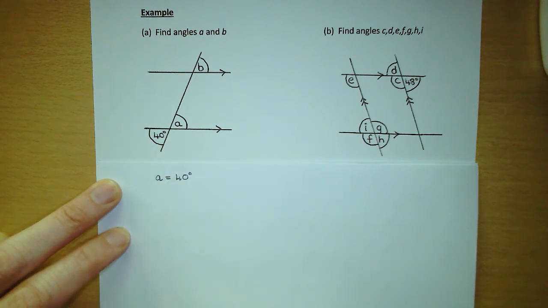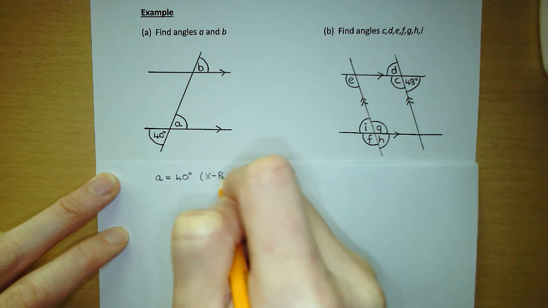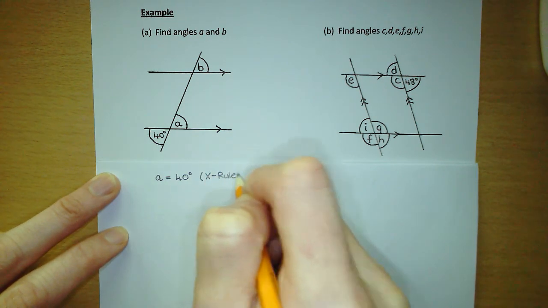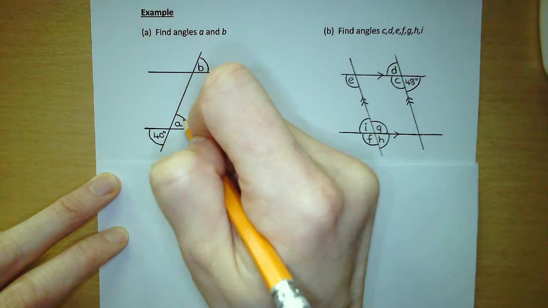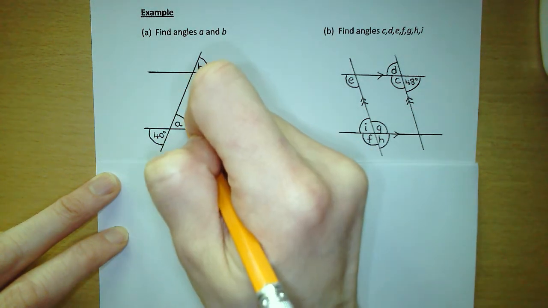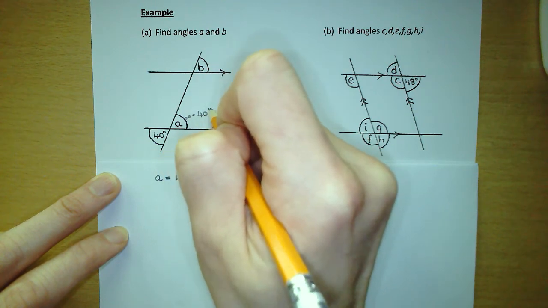And remember to put the reason in brackets. The reason here is the X rule. And it doesn't do any harm, once you've worked out an angle, to then pencil it in on your diagram. So angle A is 40 degrees.